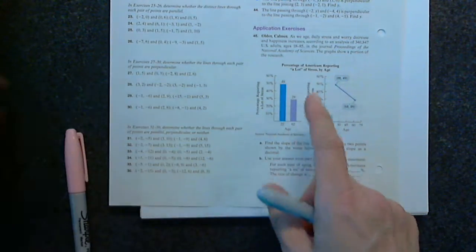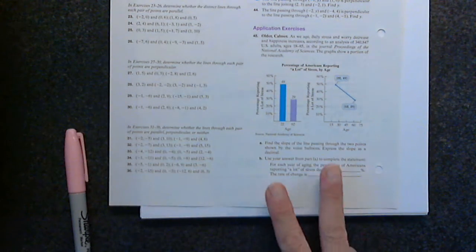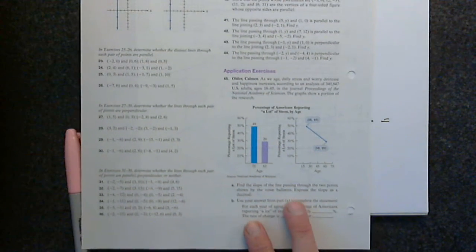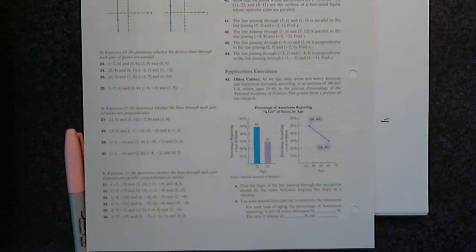Percentage of Americans reporting a lot of stress by age. Okay, so here's an example. We have people who are age 22. They report 49% on a particular scale. I don't know which scale; I didn't even read the problem. The percentage is 49. They are reporting that at age 22, they are stressed out. 49% of them.